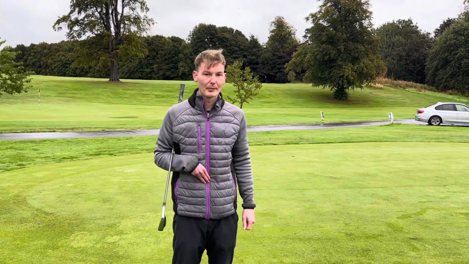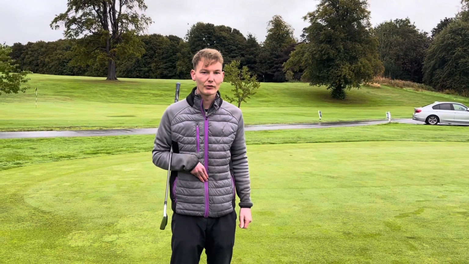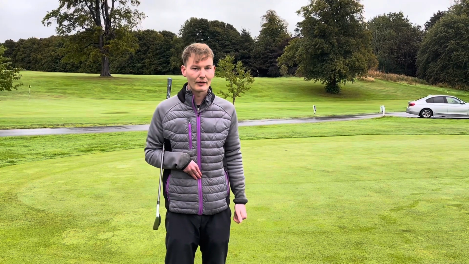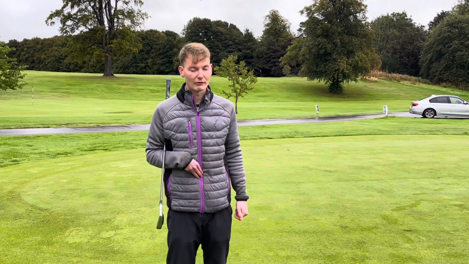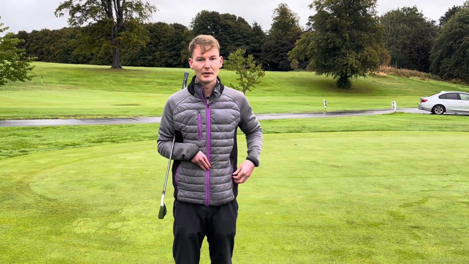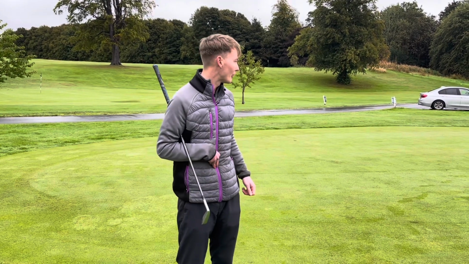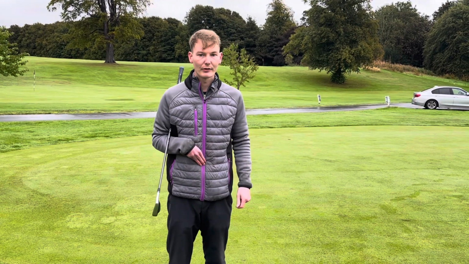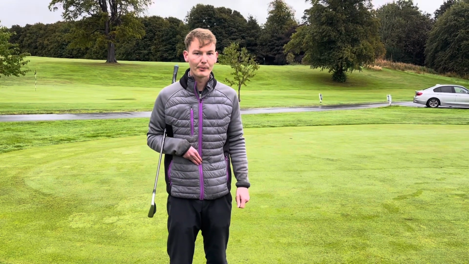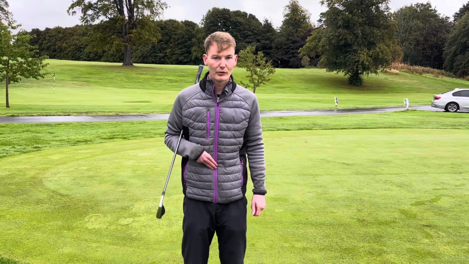Aim affects dynamic loft. So if I'm aiming left of the target, the dynamic loft on the golf club is going to be decreased. If I'm aiming right of the target, the dynamic loft will be increased. So if I'm aiming left of the target and the club face is closed, the ball flight is going to be a lot lower.